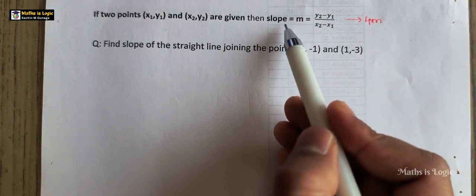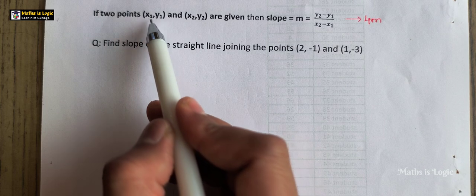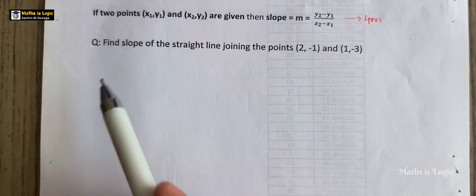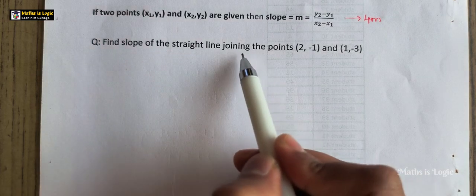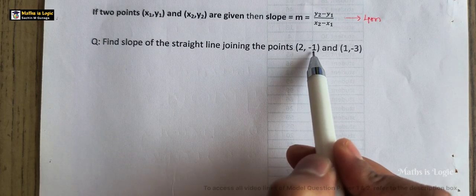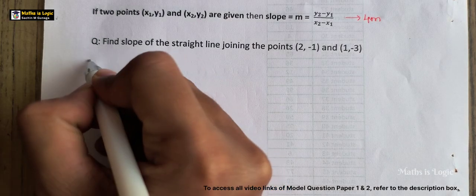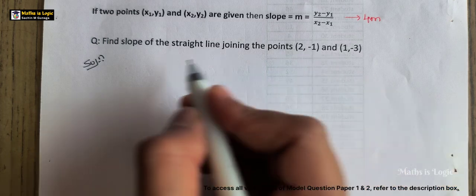This is also the slope formula, but when we apply this slope formula in the question, they are going to give 2 points, that is x1 y1 and x2 y2. So see this example. Find slope of a straight line joining the points 2, minus 1 and 1, minus 3.